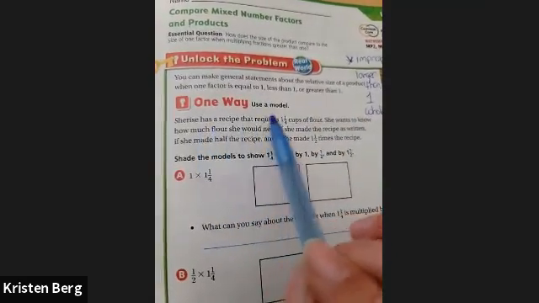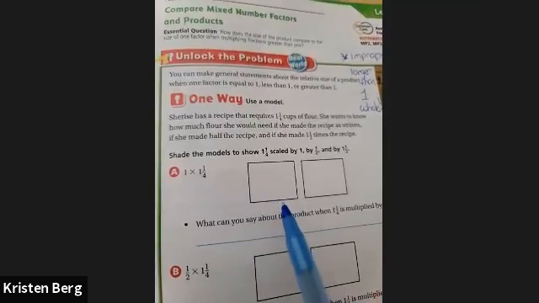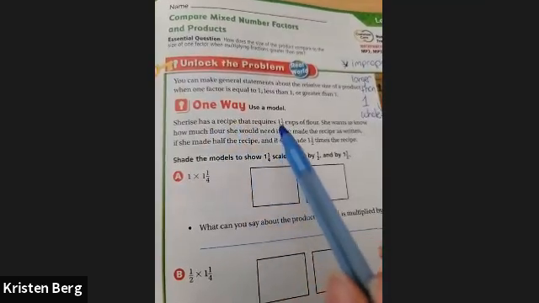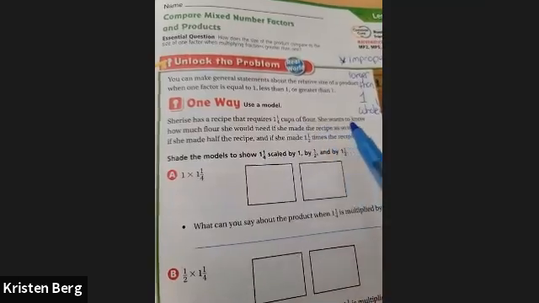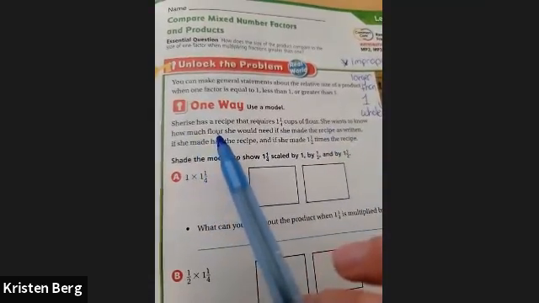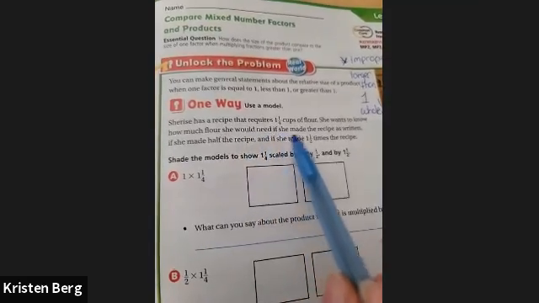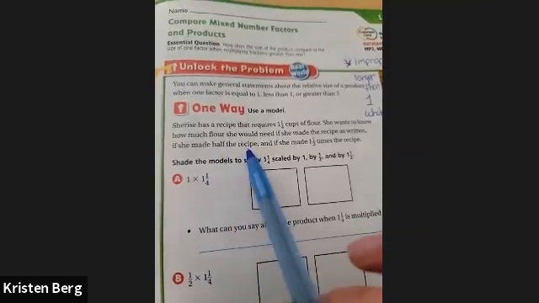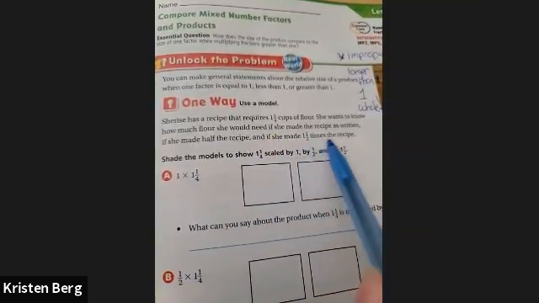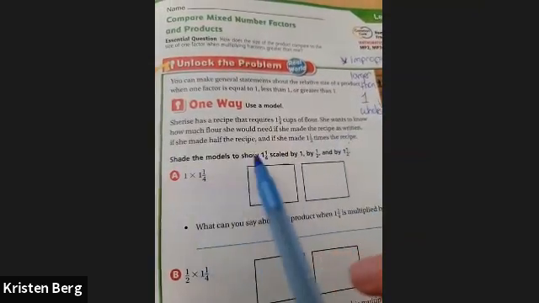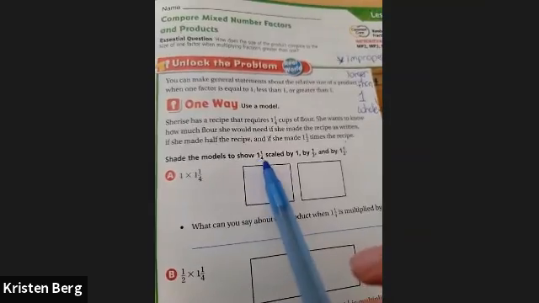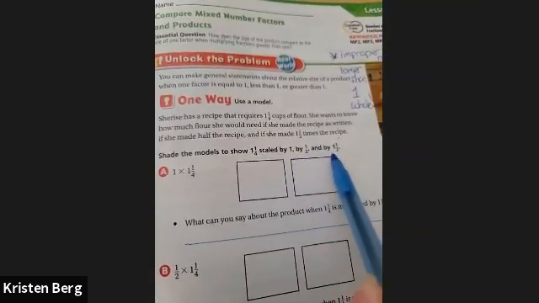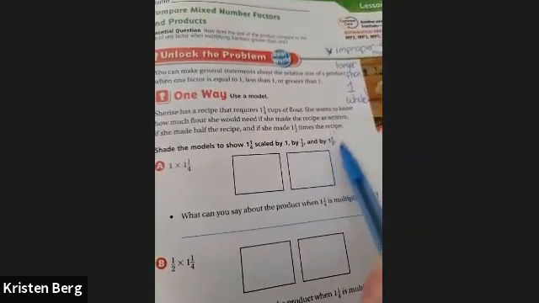So this one says use a model. So this is just going to show you how to use this model on this. It says Cherise has a recipe that requires 1 1/4 cups of flour. She wants to know how much flour she would need if she made the recipe as written, if she made half of the recipe, and if she made 1.5 times the recipe. So they want you to shade the models to show 1 1/4 by 1, and then 1 1/4 by a half, and then 1 1/4 by 1.5.